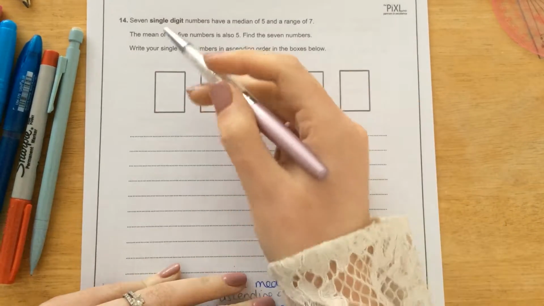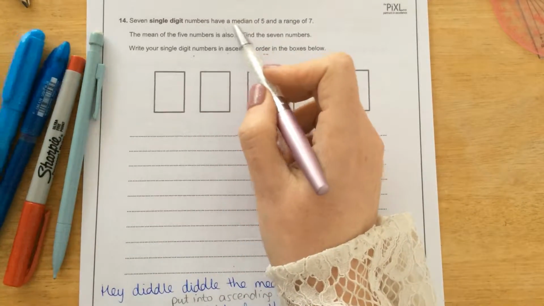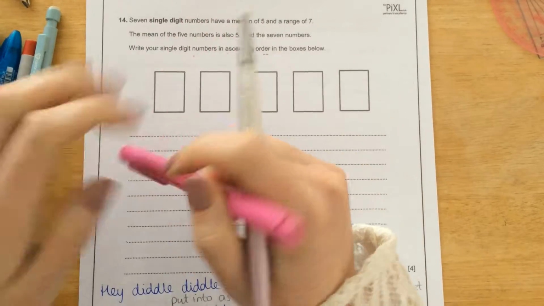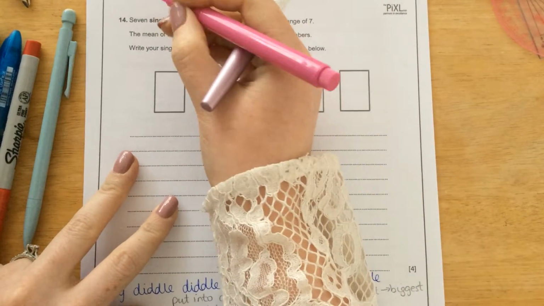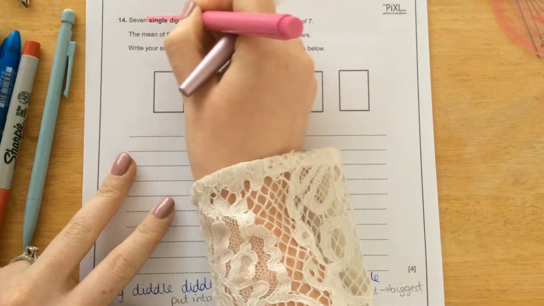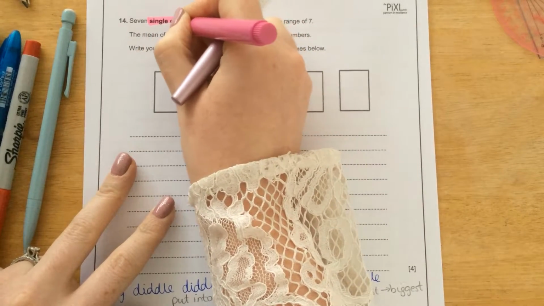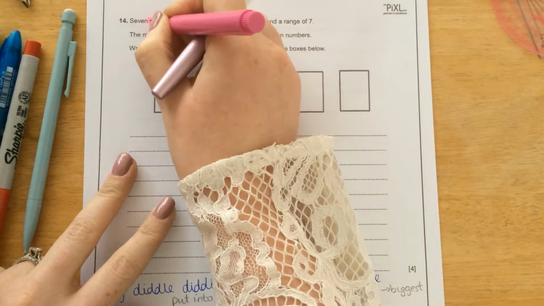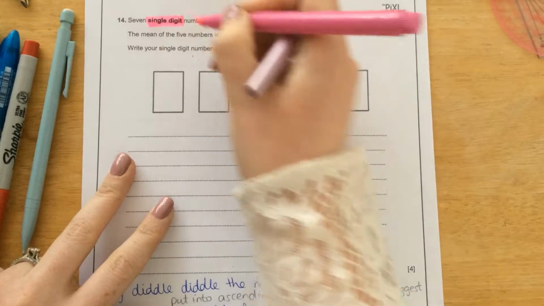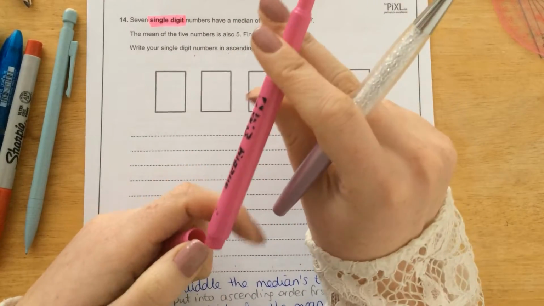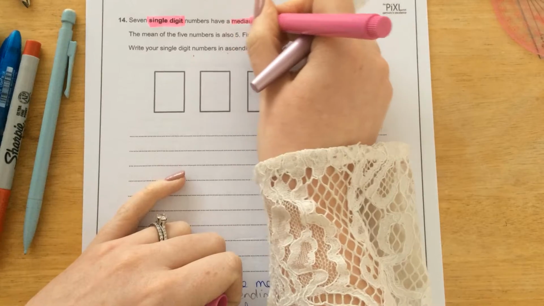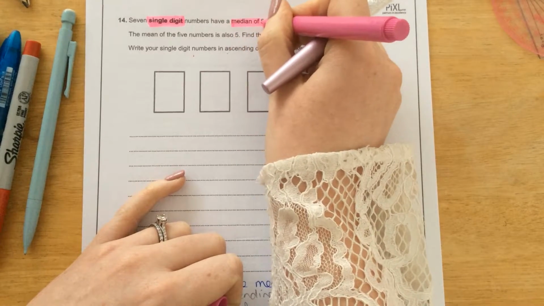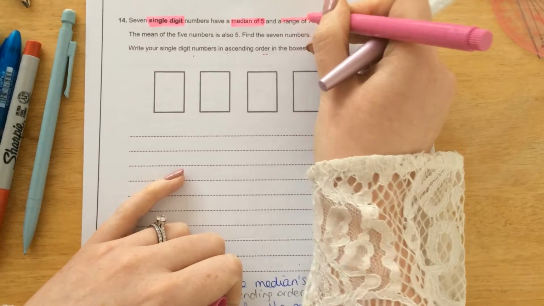Question 14. 7 single-digit numbers have a median of 5 and a range of 7. So this is in bold, so this is really important. Single digit, well, they are 1, 2, 3, 4, 5, 6, 7, 8 or 9. They're the numbers with only one digit in them. They've got a median of 5 and a range of 7.